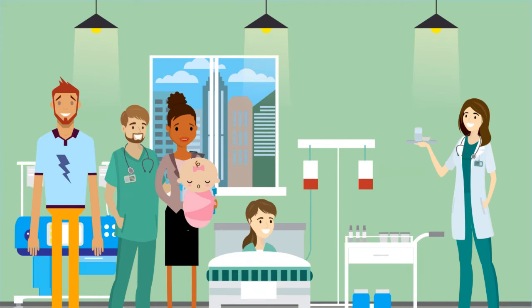Many surrogates say that seeing the baby in the arms of the grateful parents for the first time is the best moment of the entire journey. You will have given life to the baby and the most precious gift of their lives to the intended parents. You will truly be their hero.